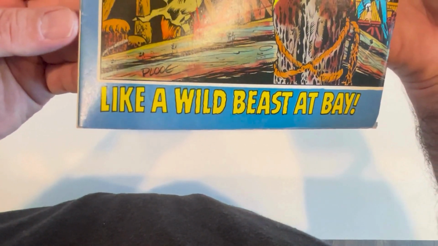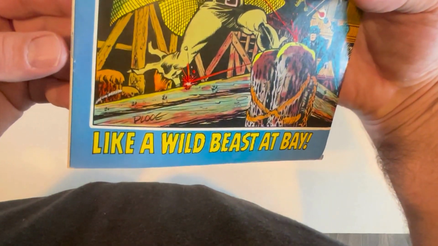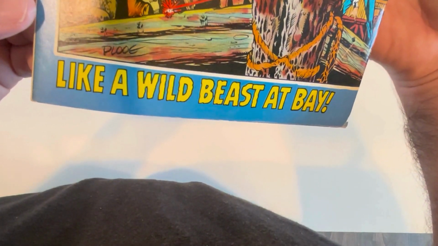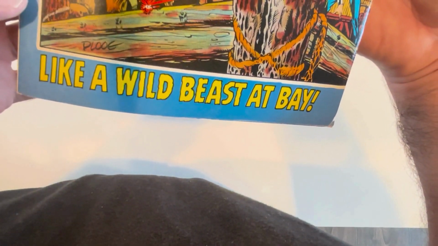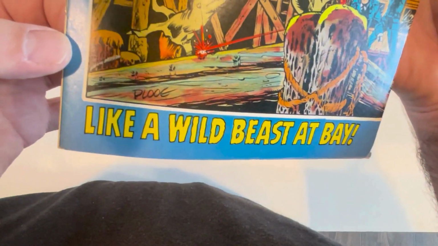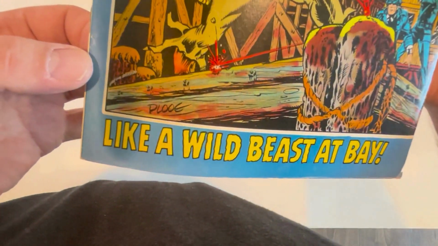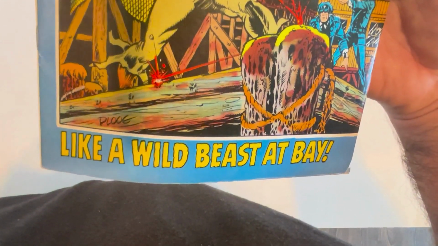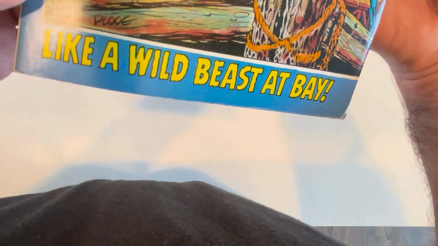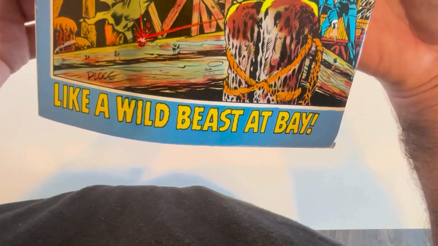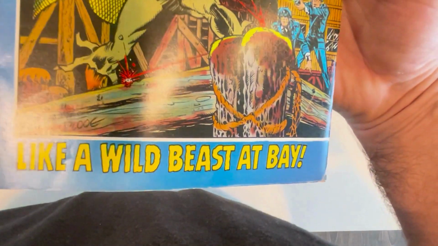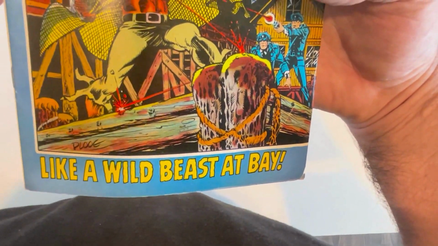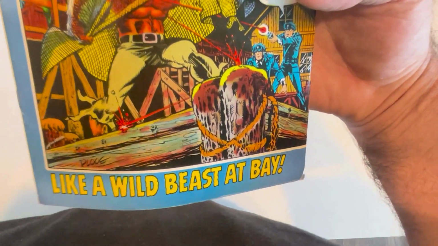And there's a little bit of spine stress, including a color break here. So you can roughly count 1, 2, 3, 4, 5, 6, 7, 8, 9, 10, 11, 12, 13.